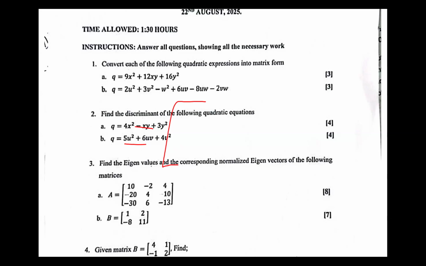So it's 9. The second one is 6, and the opposite is 6. Then we have this is YY, which is 16.